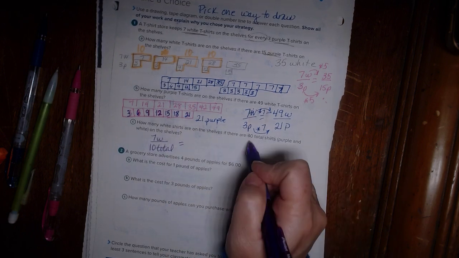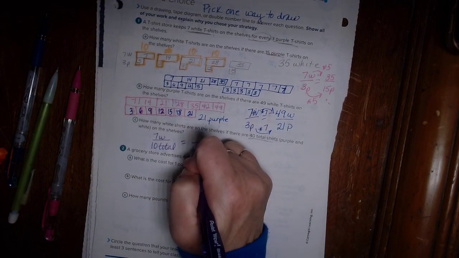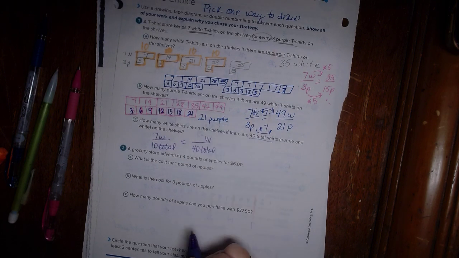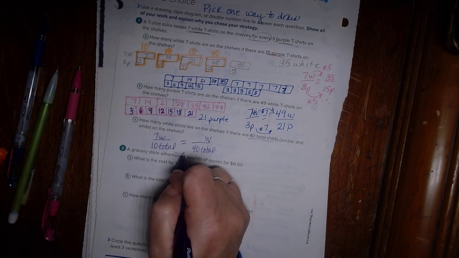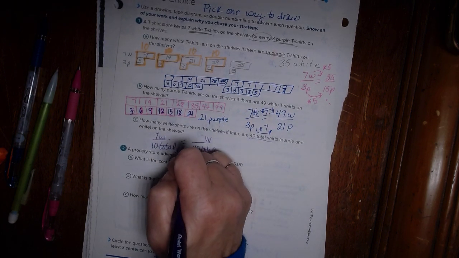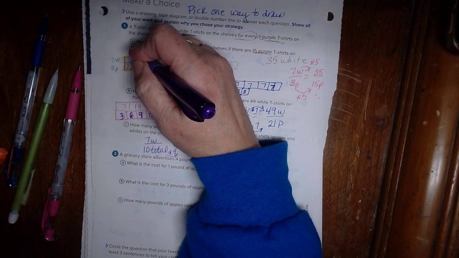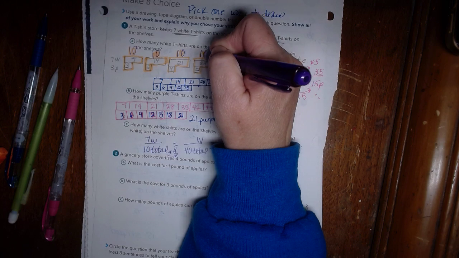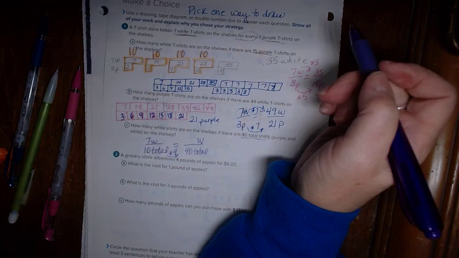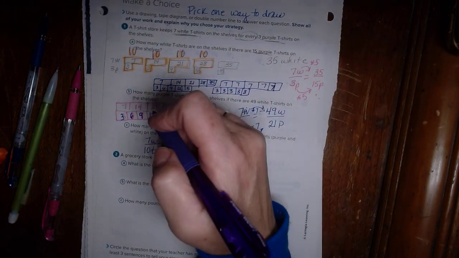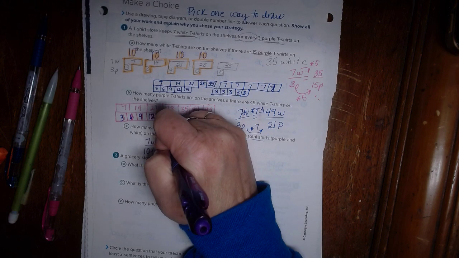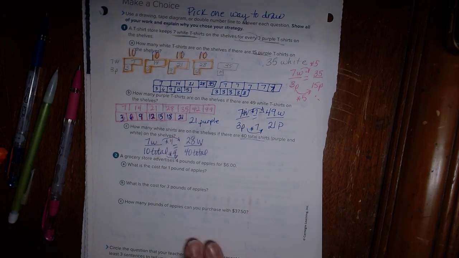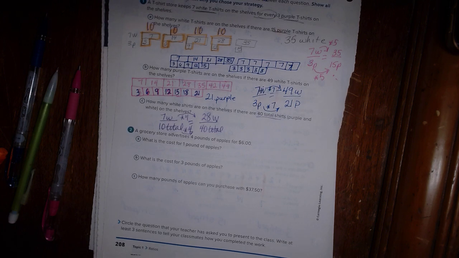And now we want to know if there's 40 total, how many are white? So how do you go from 10 to 40? Times 4. Didn't we have 4 of these groups up here? We did. So times 4 gives us the same 28. Okay, excellent. All right, moving on.